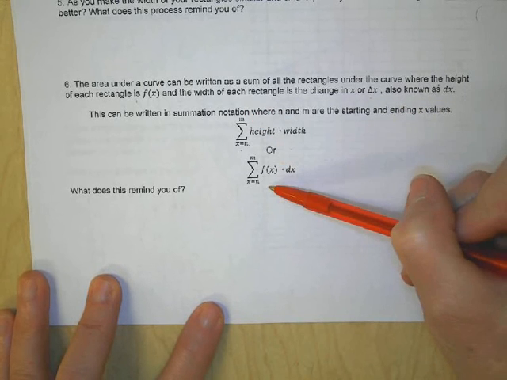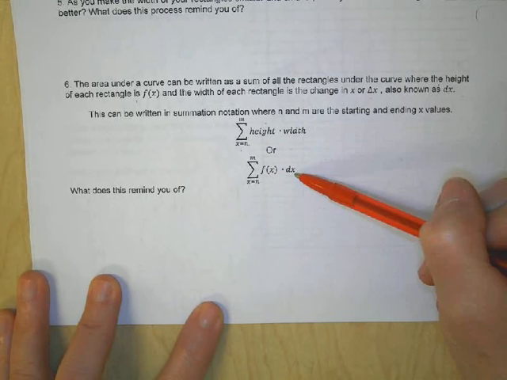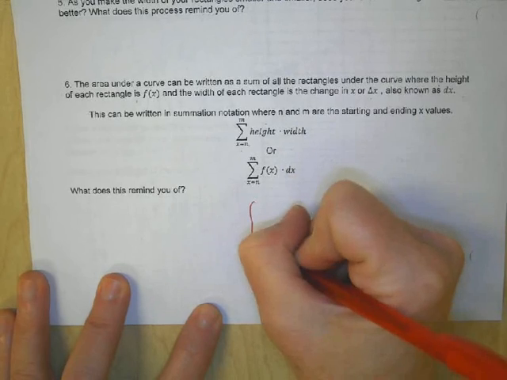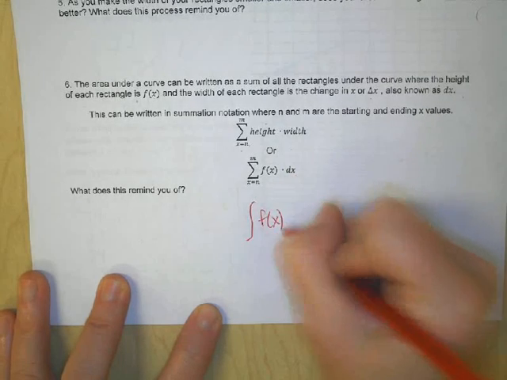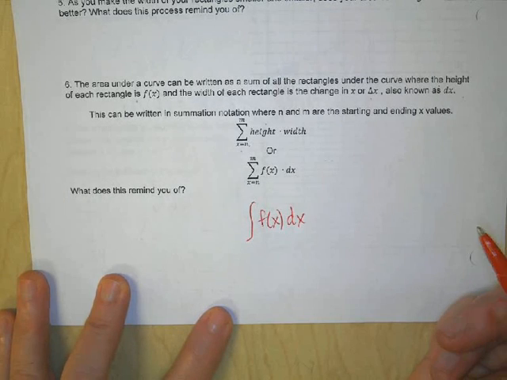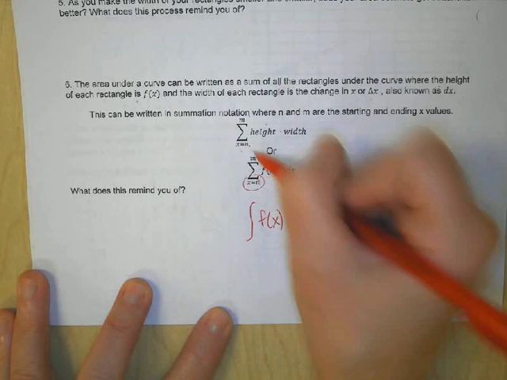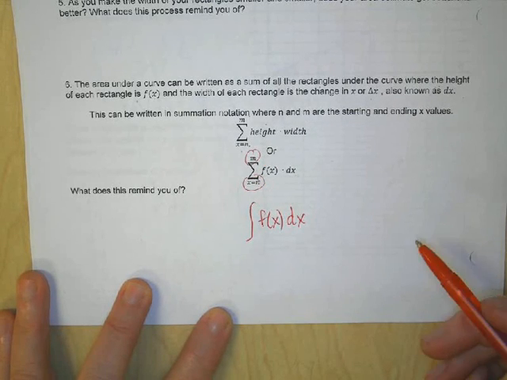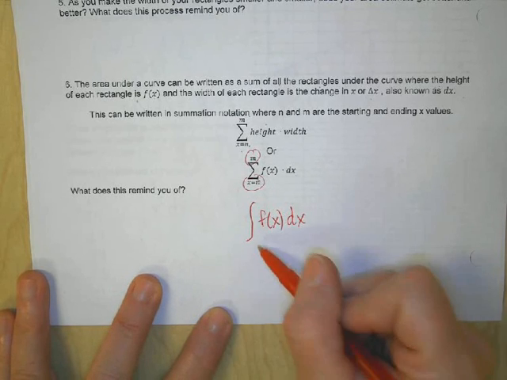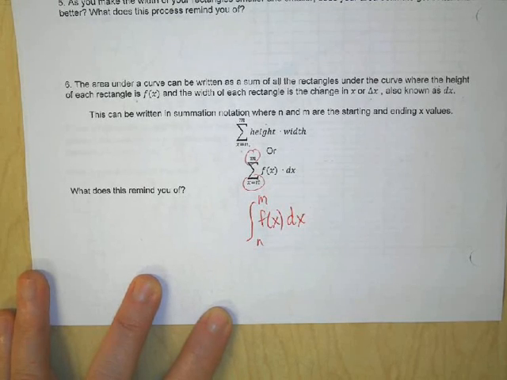Another way of writing our height is f of x, and another way of writing our width is the change in x, the dx. What does that remind us of? The integral of f of x dx. So it reminds us of our antiderivative that we've been working with. The only additional thing that we haven't seen yet is these numbers for x. That's just telling us what numbers we're going to plug in for x, whatever our starting number is and whatever our ending number is. And that's how we write the notation.